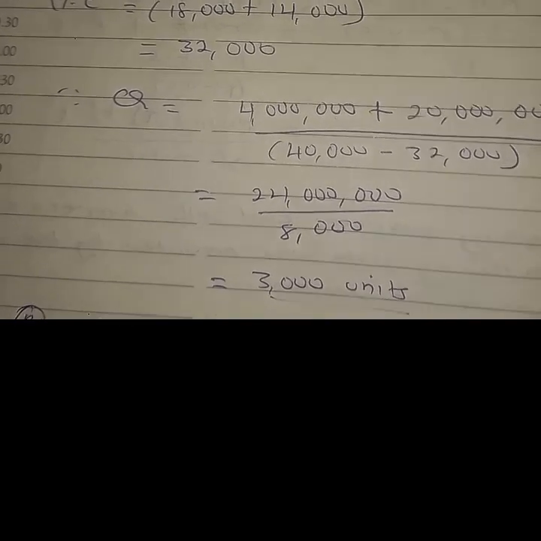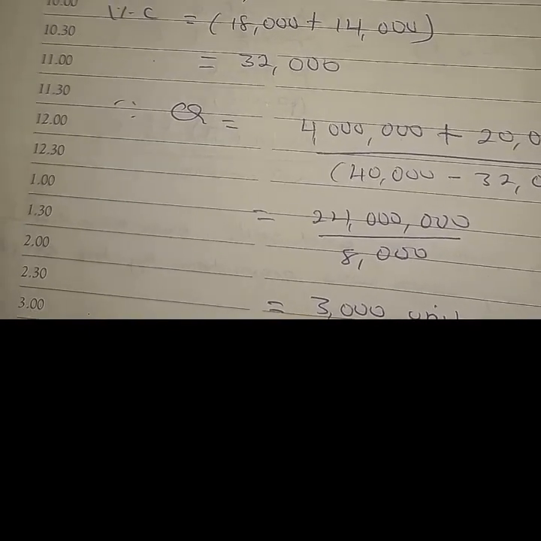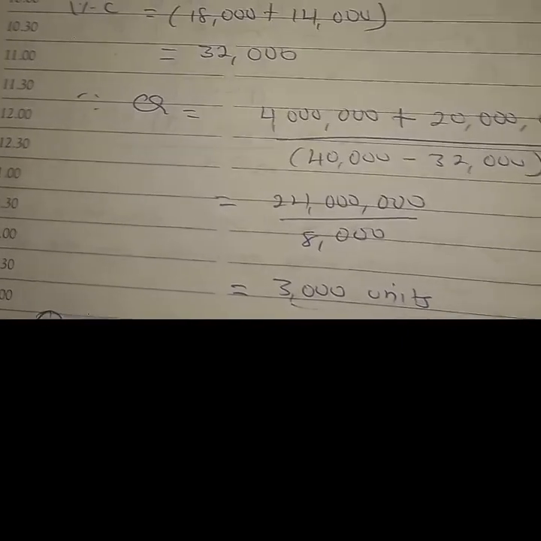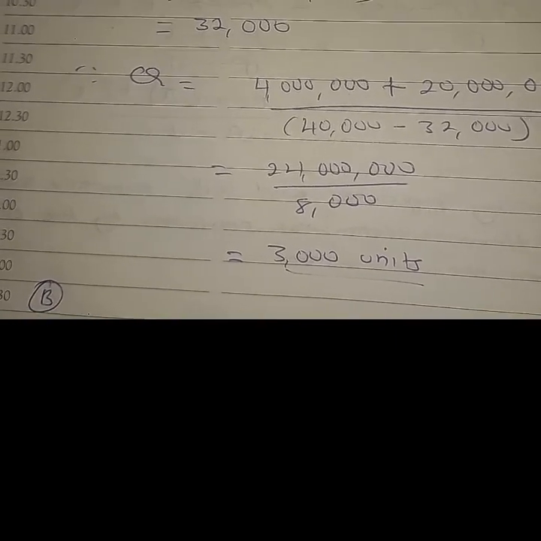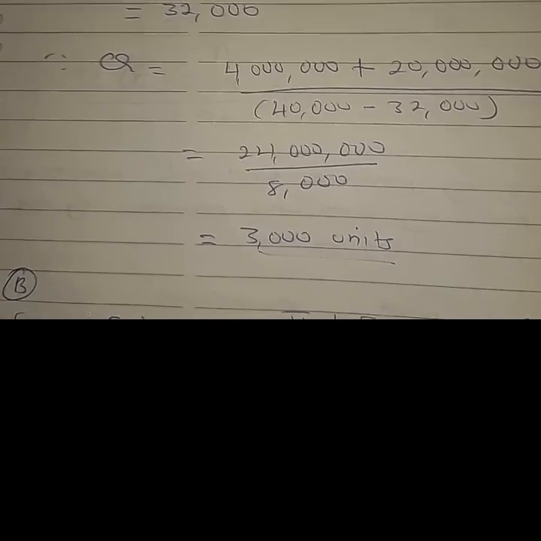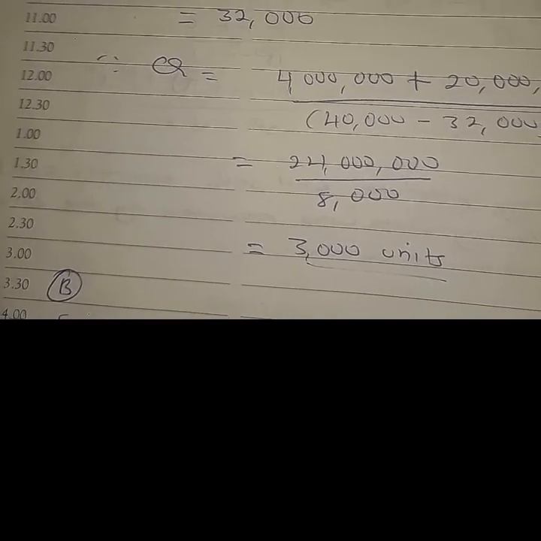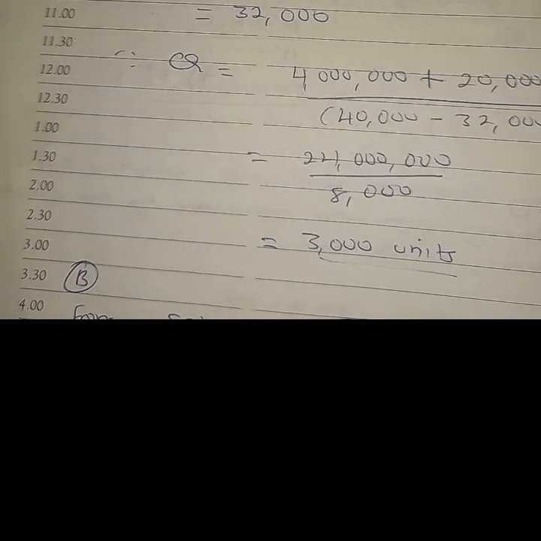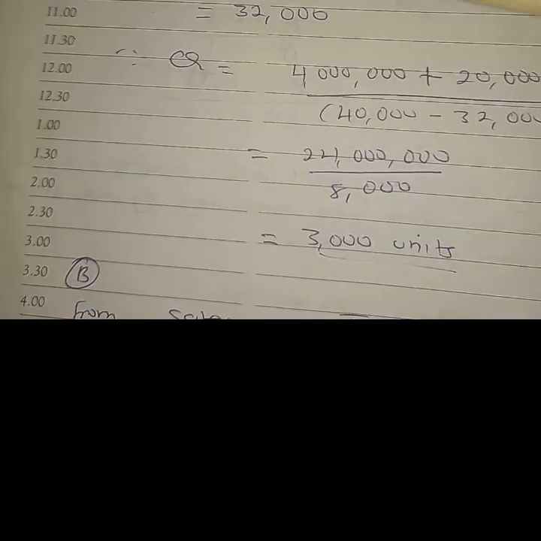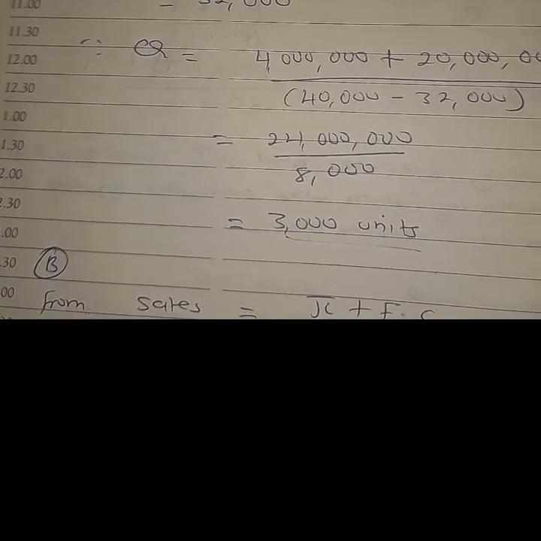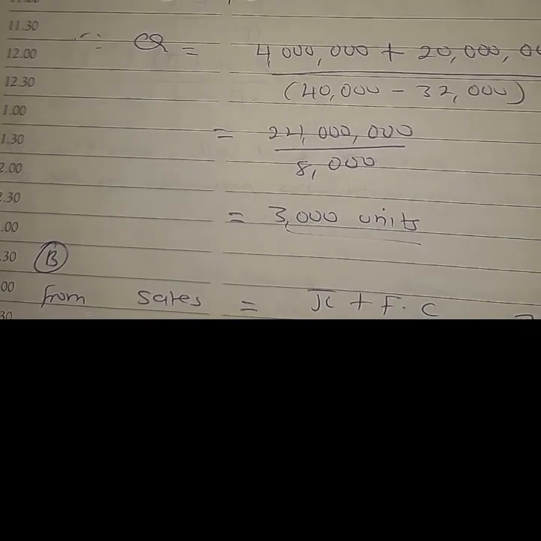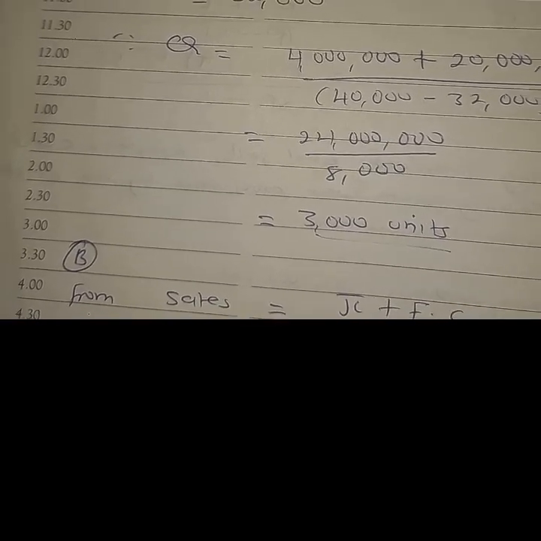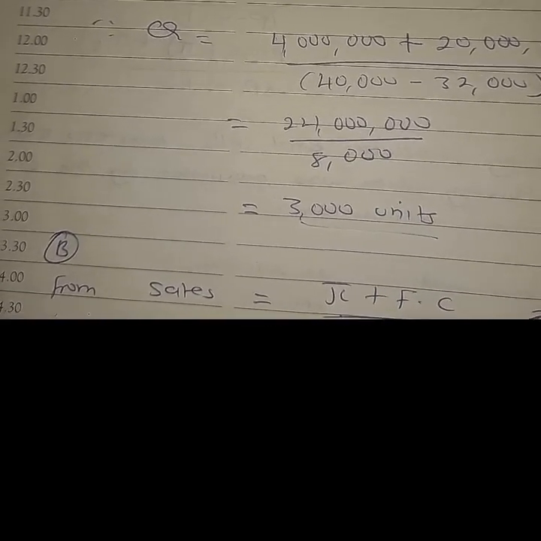So we know that quantity equals profit plus fixed cost out of selling price minus variable cost, from the equation that we solved at the start of the video. The target profit is 4 millions, the fixed cost is 20 millions, the selling price is 40,000, and our variable cost is the selling and distribution cost plus the production cost per unit: 18 plus 14 gives a total of 32,000.